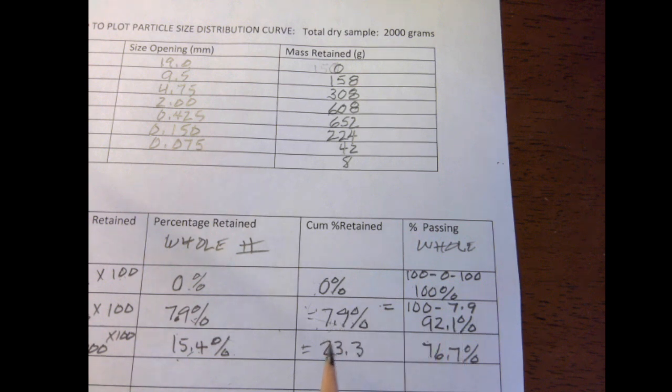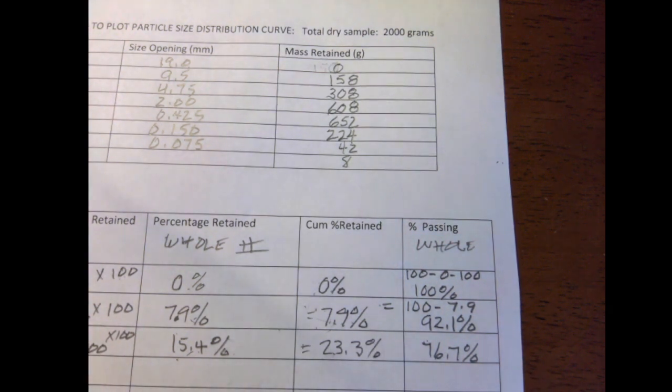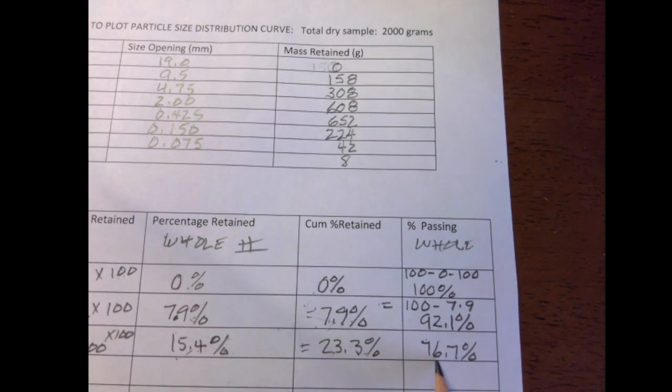Same thing here, 23.3%. 100 minus 23.3 is 76.7%.